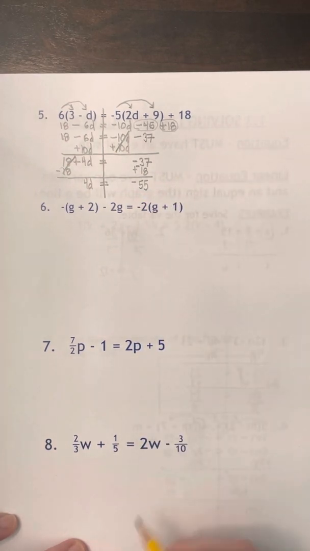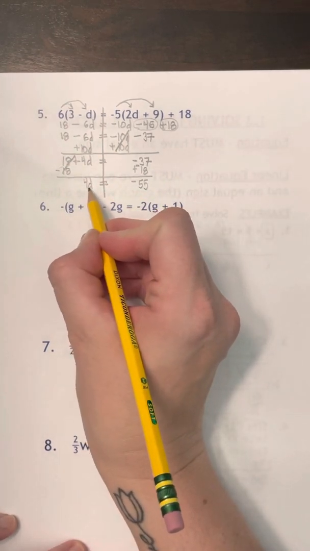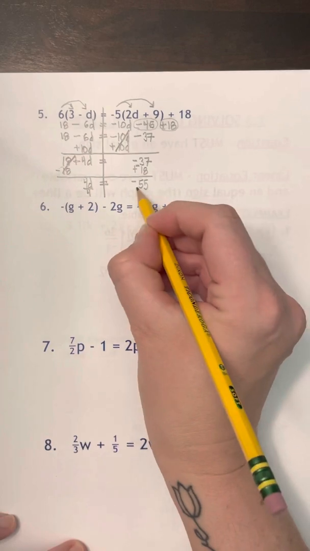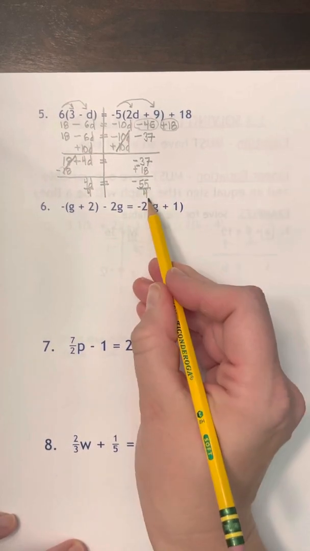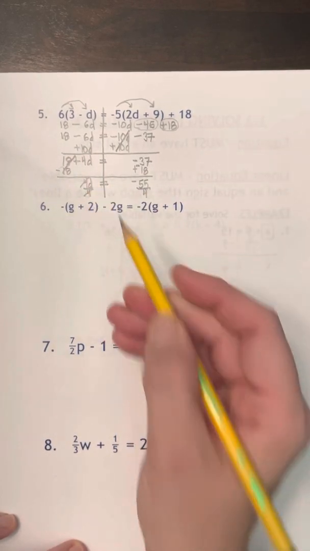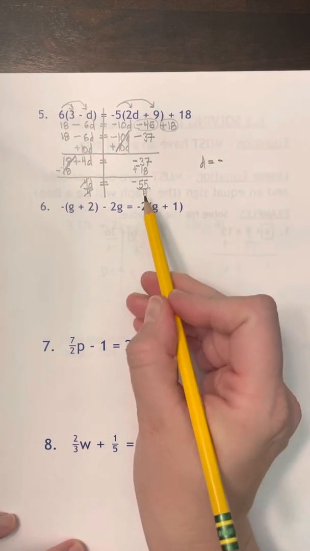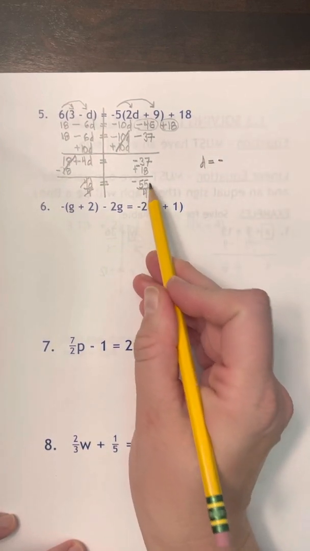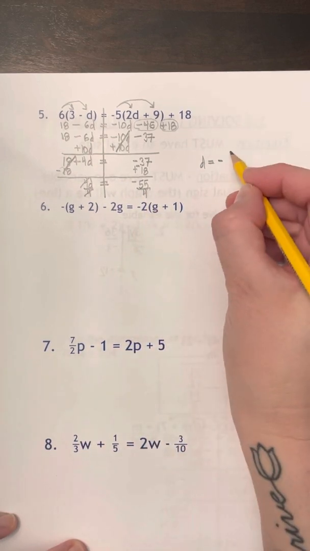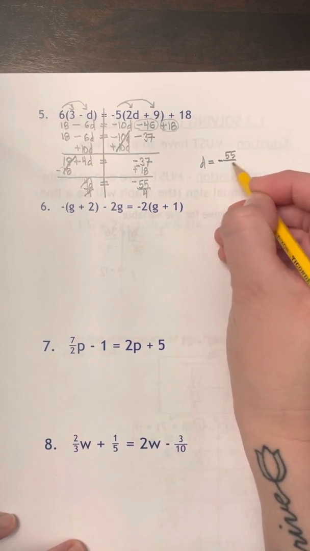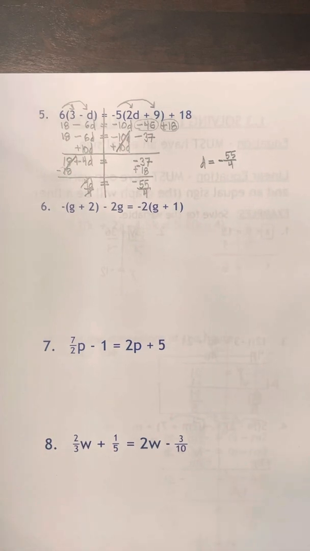And now I want to divide each side by 4 because I see multiplication, so I got to do the opposite of that. Now 4 is not going to go into negative 55 evenly. And matter of fact, it actually doesn't reduce because neither of those numbers have anything in common. So I'm going to leave it as negative 55 over 4. If you wanted, you could change that to a fraction. I will leave that up to you. I believe it would be negative 13.75 if I'm not mistaken.